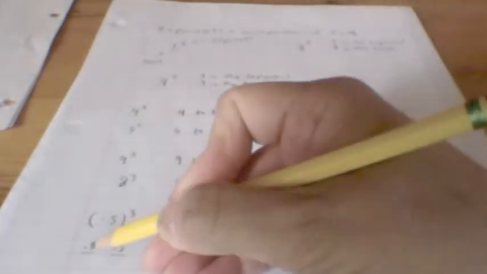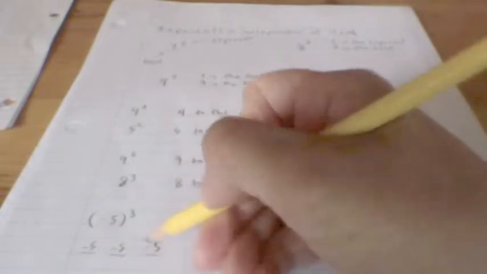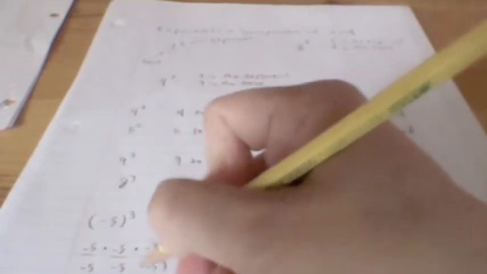Now, whenever you're using exponents, they really mean multiplication of itself, right? So if you're starting with negative 5, negative 5, negative 5, what you need is something to show the multiplication. I'm going to use dots. Feel free to use parentheses. You could use asterisks.